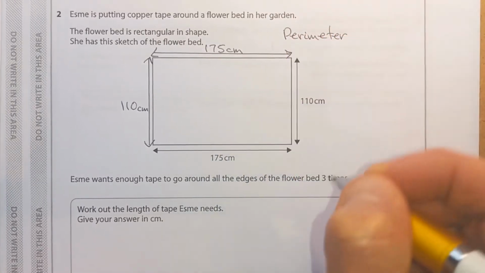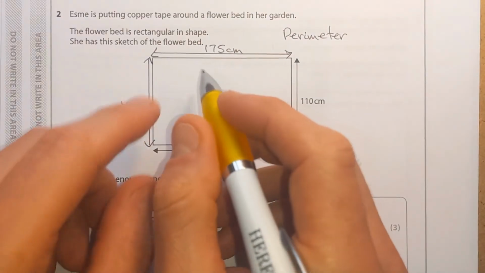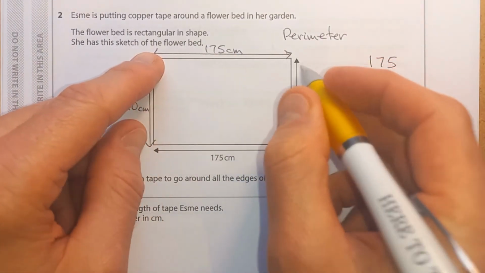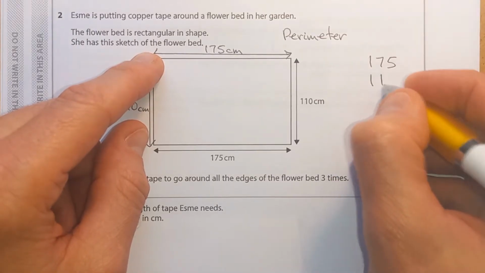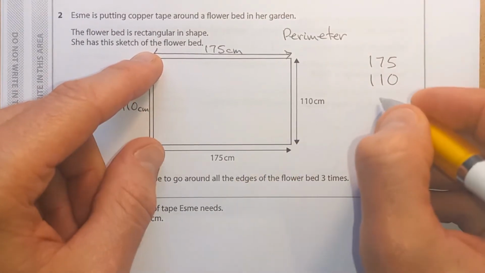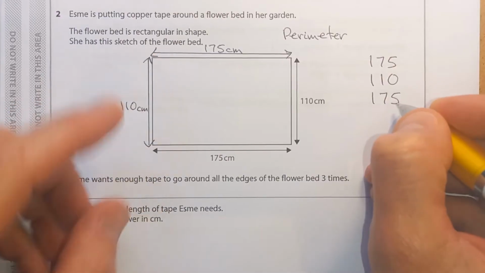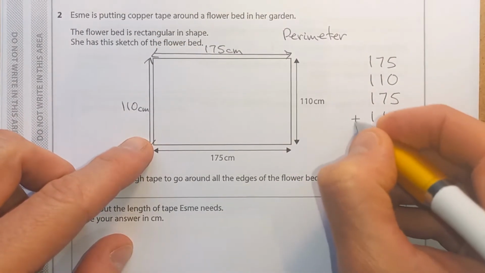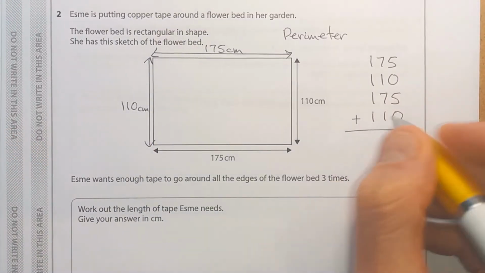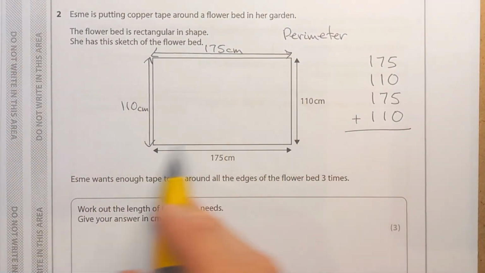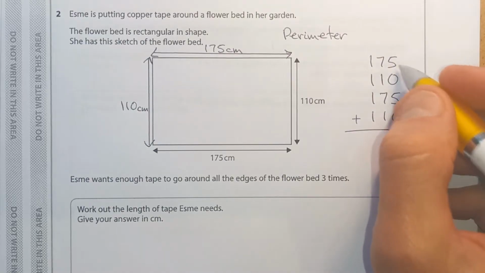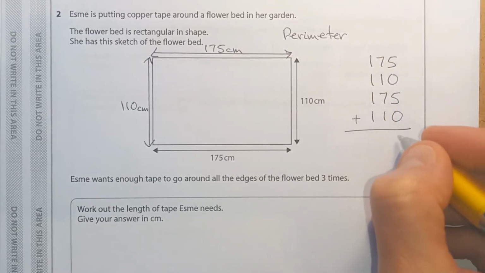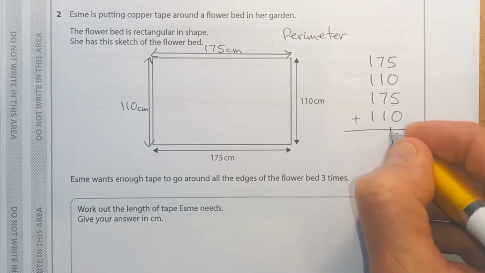Or in other words, what we're working out is the perimeter. So we're going to have 175 centimetres for the first length, then we're going to add on 110, then we've got another 175 at the bottom, and another 110 up the side. Okay, so this will give us how much we need to go once around the flower bed. So 5 plus 0 is 0, plus 5 is 10, plus another 0 is still 10. So put a 0 and carry the 1.